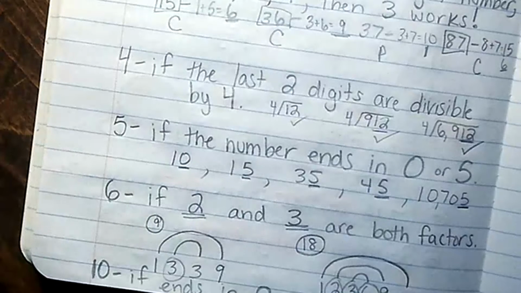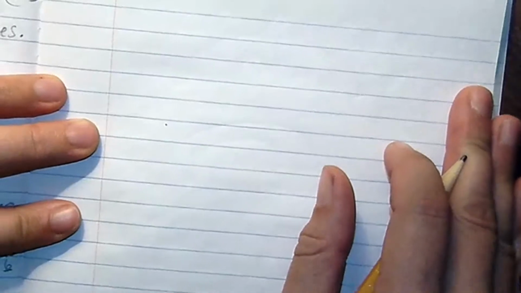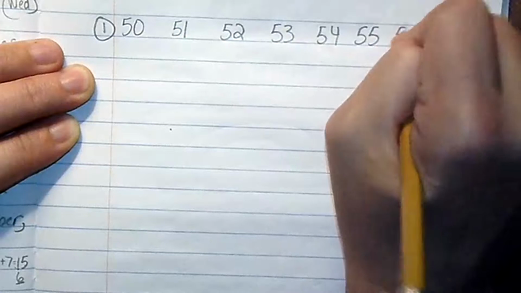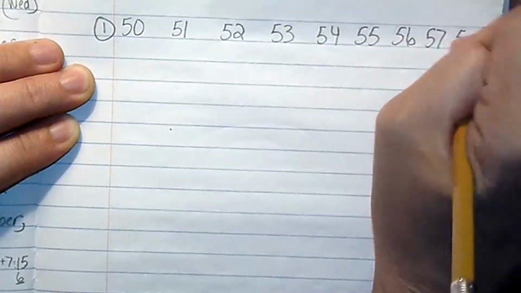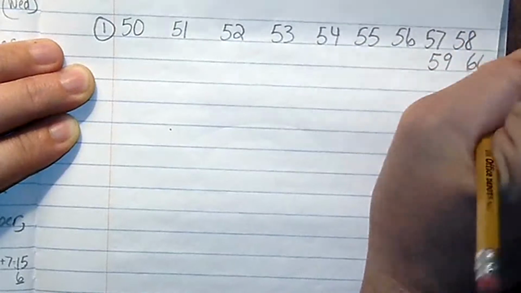Okay, so let's practice some. When would we ever have to use this? Well, we're going to do 3 practice problems together. Here's number 1. I'm going to list for you all of the numbers between 50 and 60. 50, 51, 52, 53, 54, 55, 56, 57, 58, 59, 60. I made mine too big.